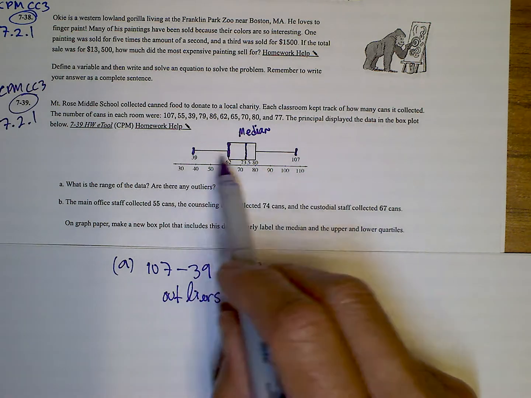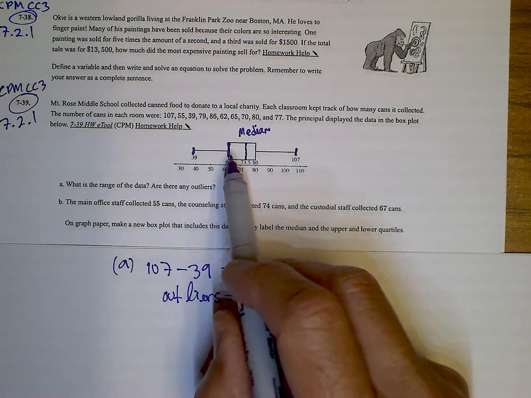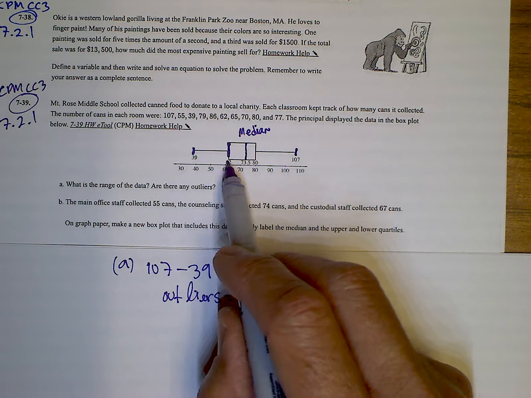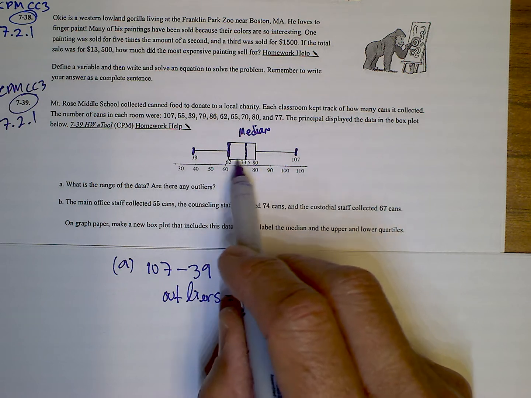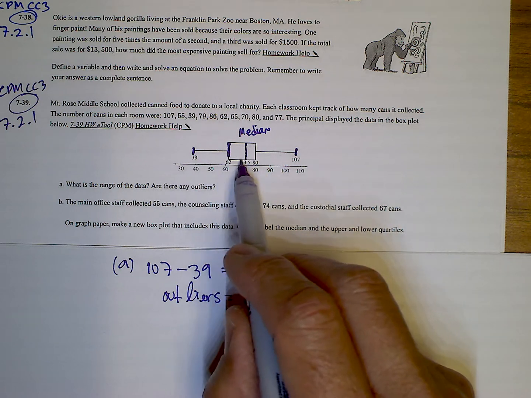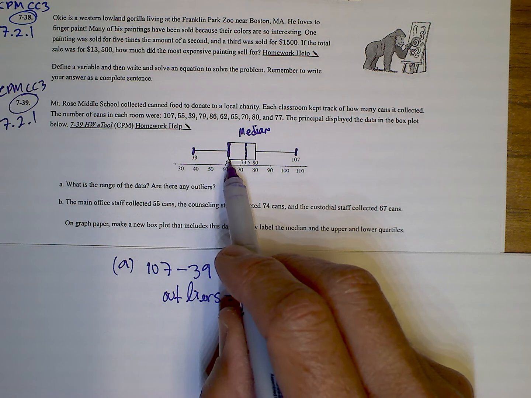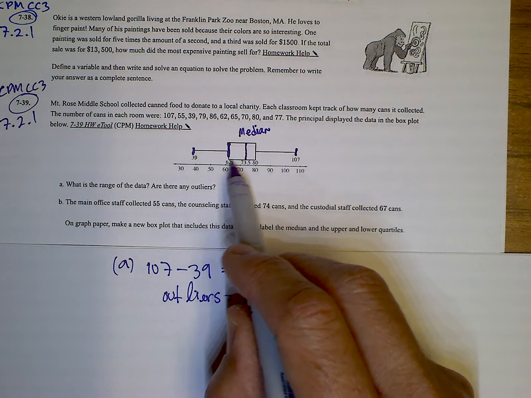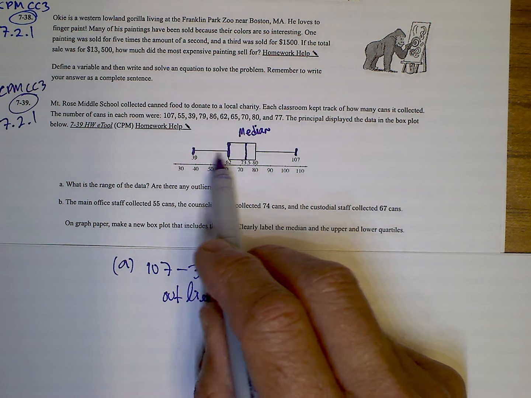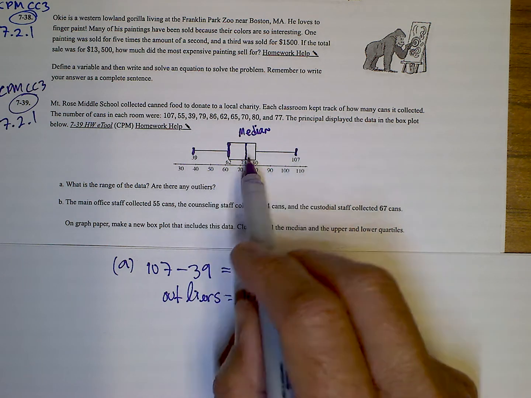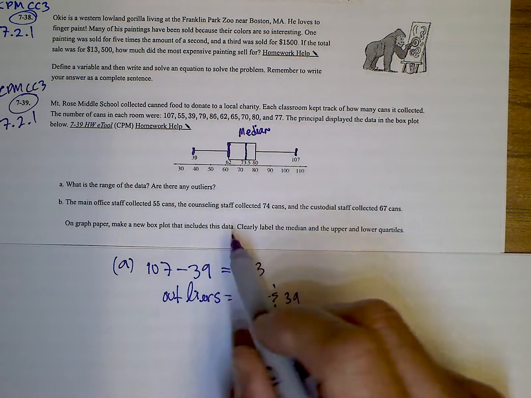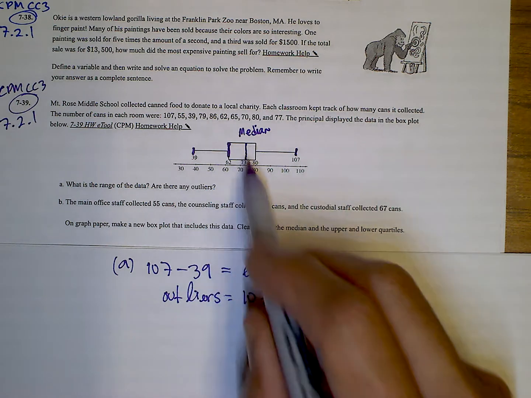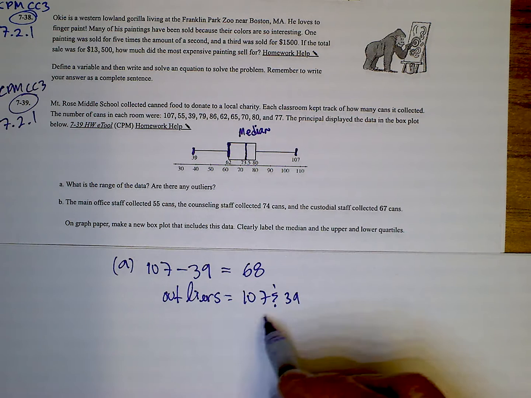And you can see that with the box plot, because the majority of the data is in the middle section, from the bottom half to the top half, it all fits in here. So these are pretty far away from the box itself when you think about the distance and what it represents. So I would say those are outliers.